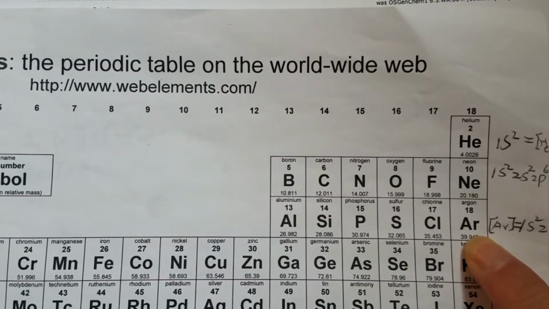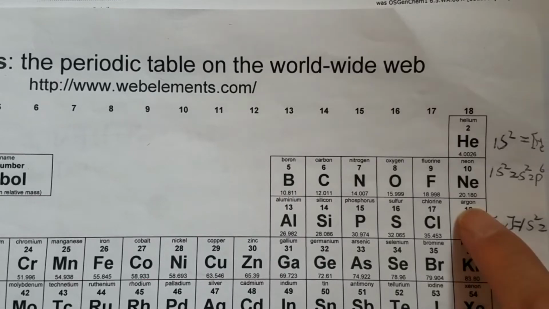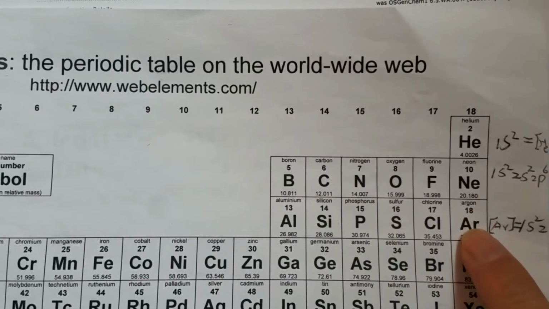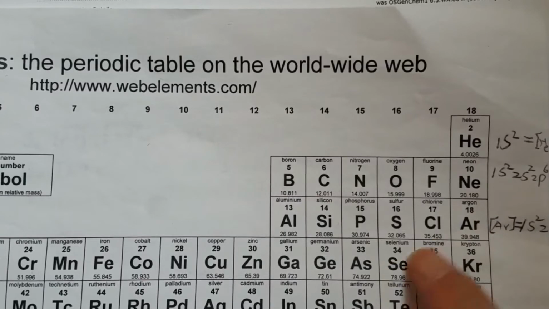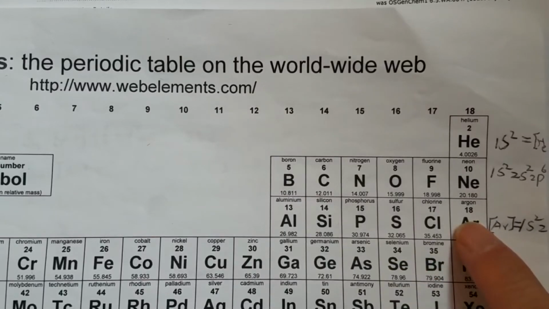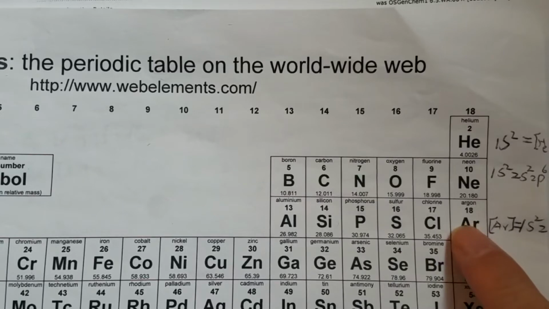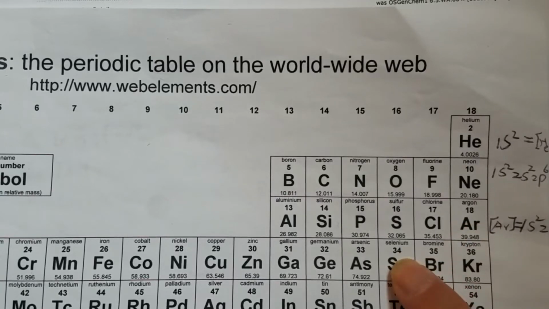So in the shorthand notation, I will simply write down Ar with a pair of brackets. Remember we did that in previous sessions. I should have 18 electrons, so 34 minus 18, we just need to assign the difference as the valence electrons.